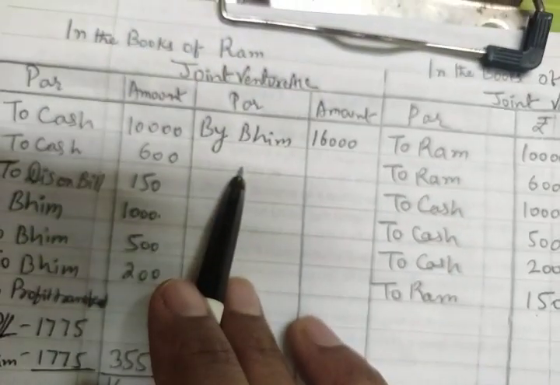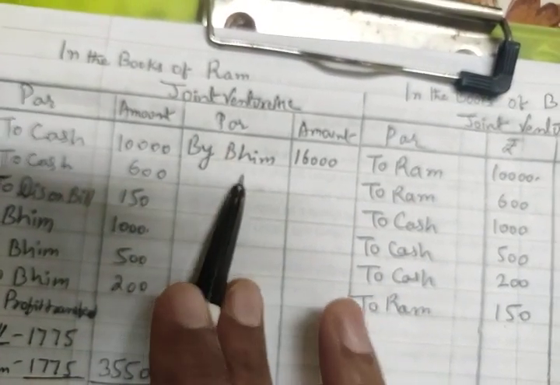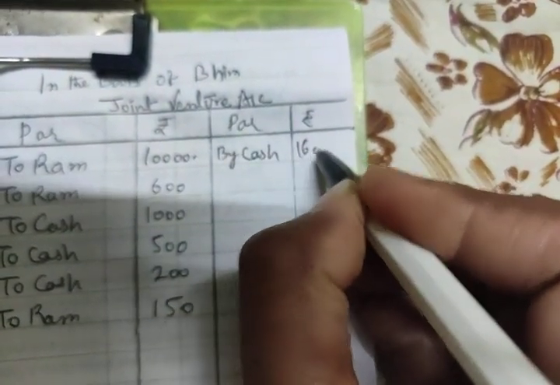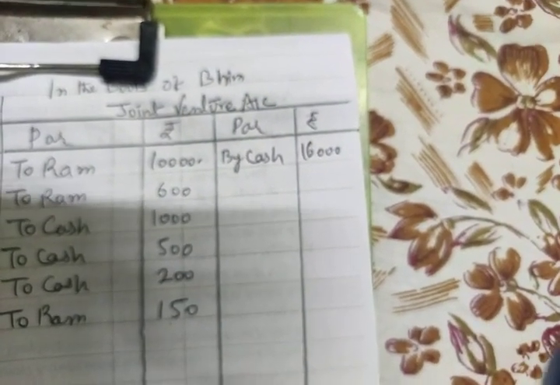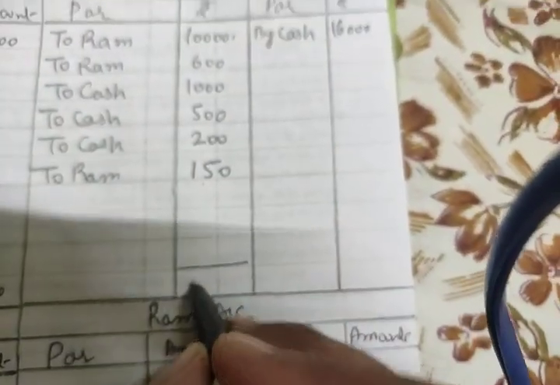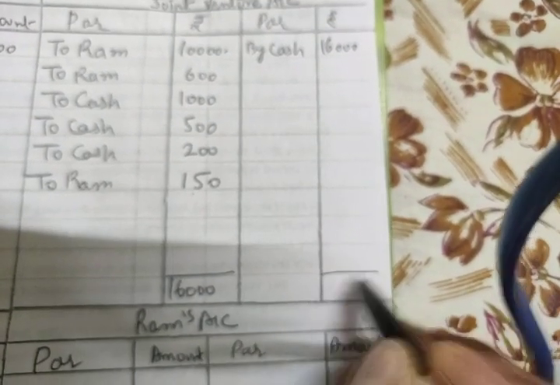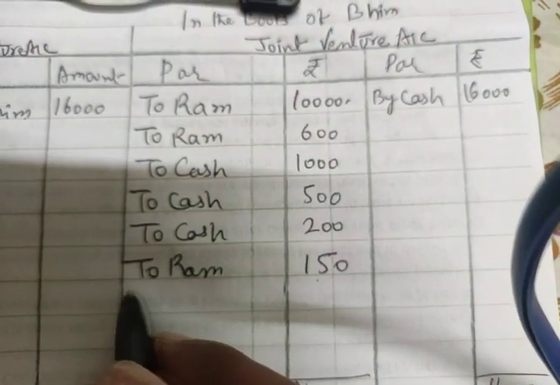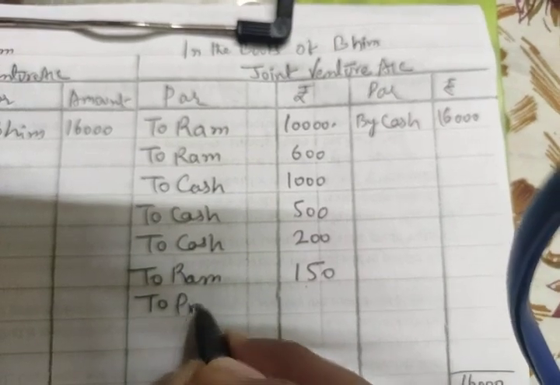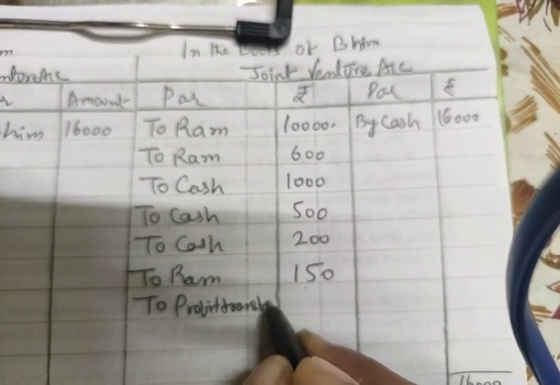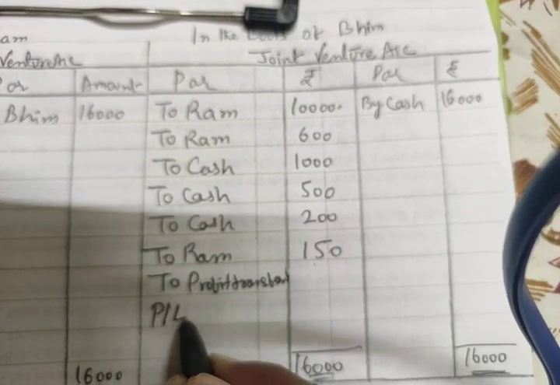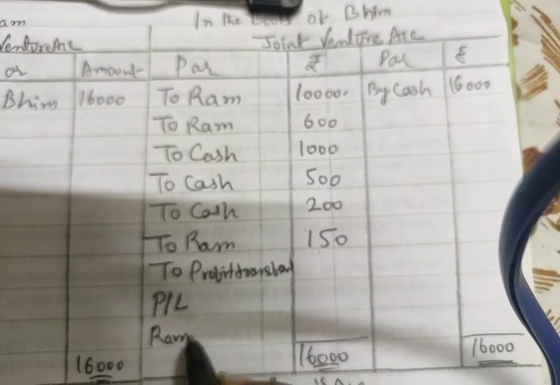Now the credit side. In the books of Ram, we had the entry of the sale which was done by Bhim. So we'll have in the books of Bhim the entry in terms of cash or bank, 16,000. Okay. And again, if we make the total, it will be the same, 16,000. Okay. And then again we will have the profit. So the profit is transferred. Okay.